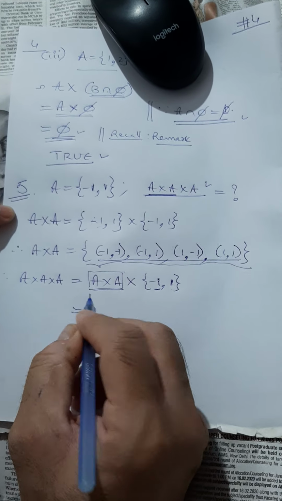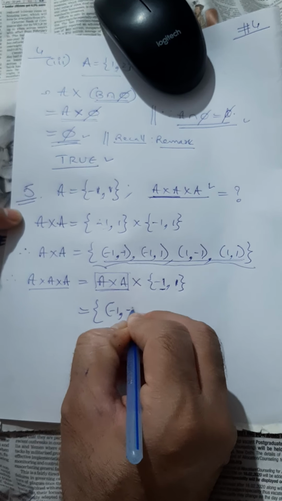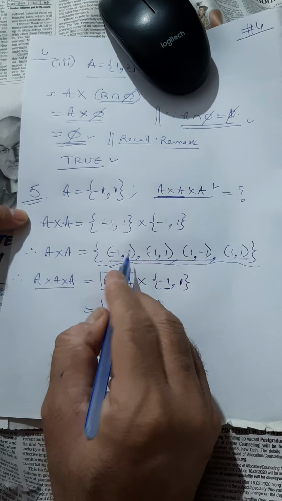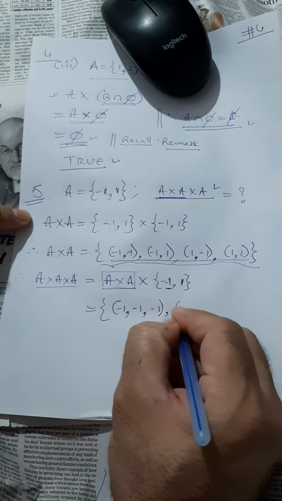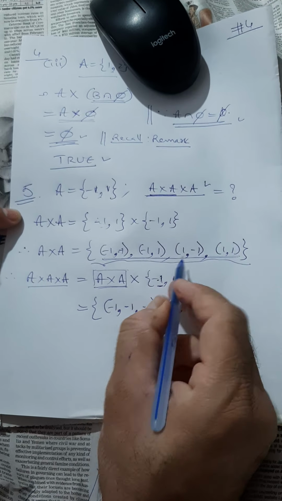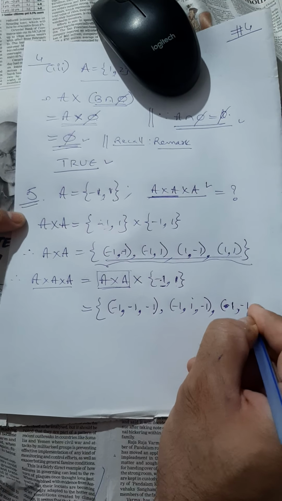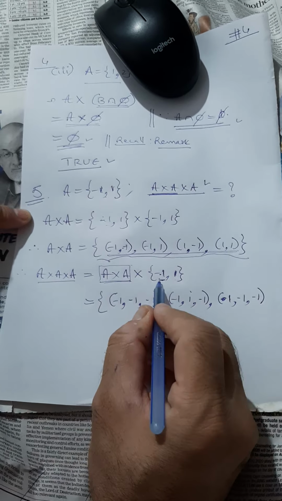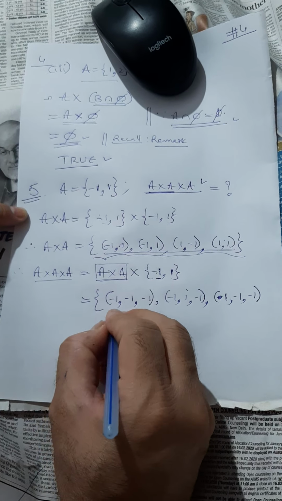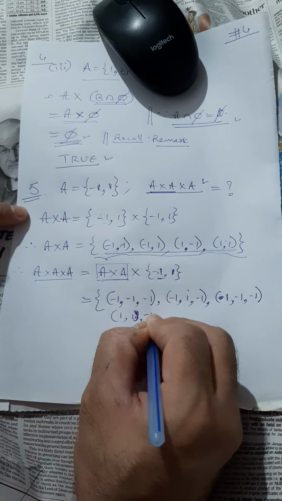So I just write here, your members will be ordered triplets, remember. Minus 1, comma minus 1, comma minus 1, combining this with minus 1. Minus 1, comma 1, comma minus 1. Then 1, comma minus 1, comma minus 1, and the last one with minus 1: 1, comma 1, comma minus 1.